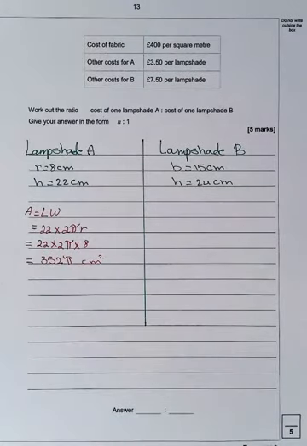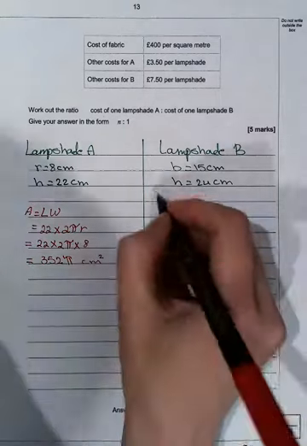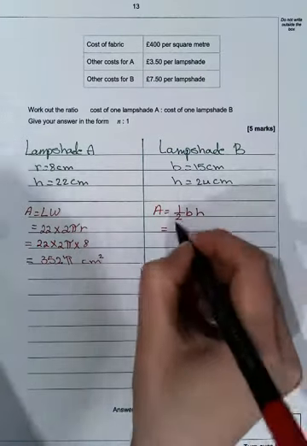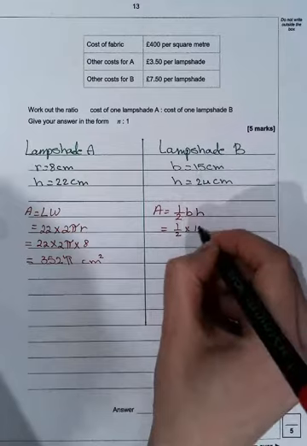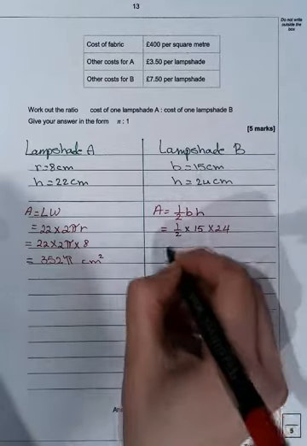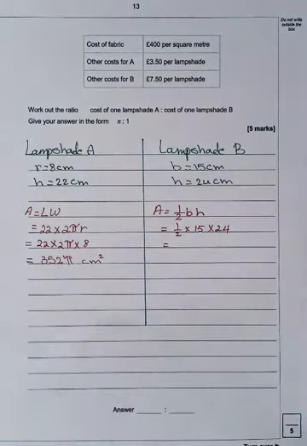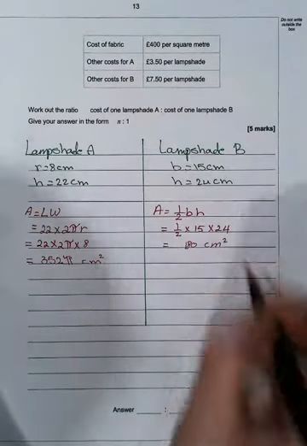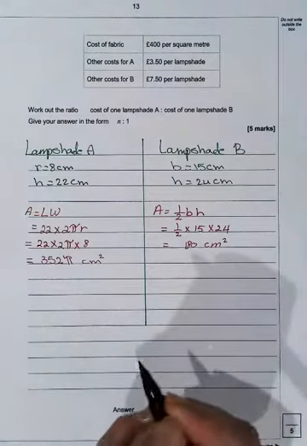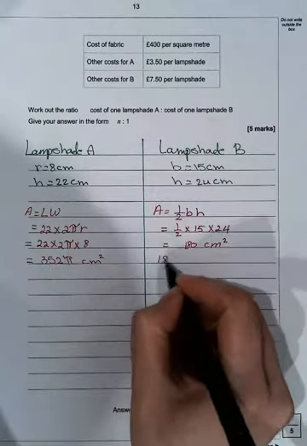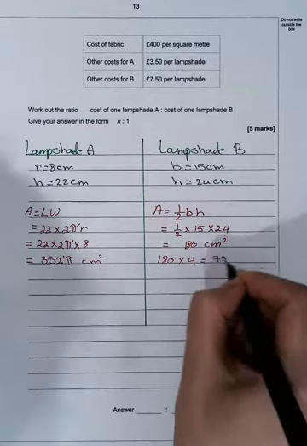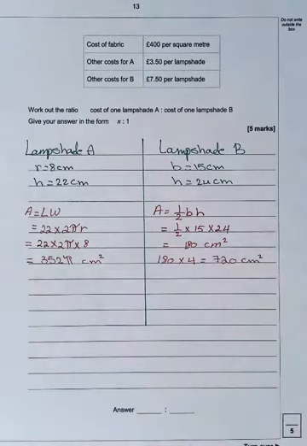Now we found the area of the first one. I need to find the area of lampshade B, and as you saw, it has triangles. So I will need to find the area of the triangle, which is half base times height. So half times the base, which is 15, and the height is 24. When I multiply them together, the answer is going to be 180 centimeter squared. Now since we have 4 triangles in the shade, I will need to multiply 180 by 4, which is equal to 720 centimeter squared.